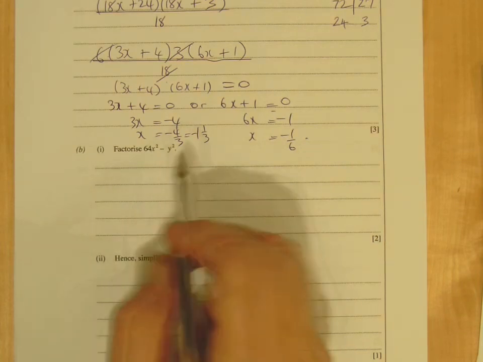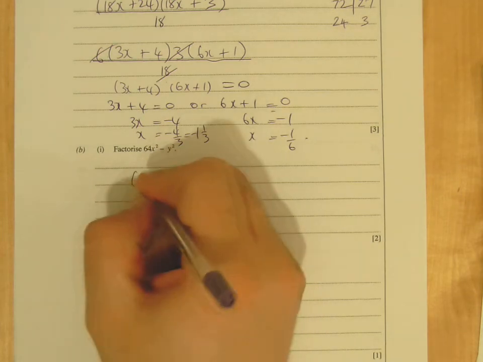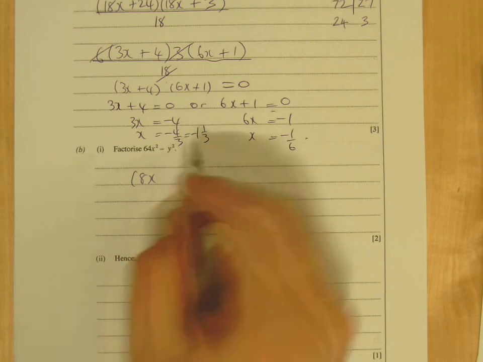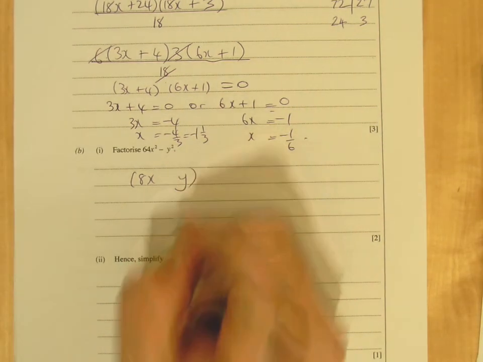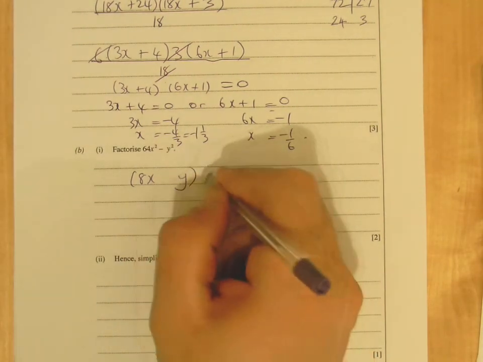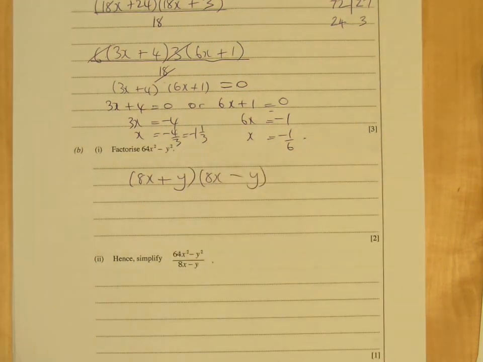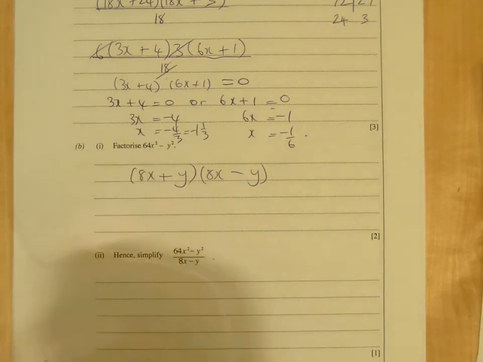So 64x squared is just 8x all squared, if you think about it, if you square that. And y squared is just y all squared. So what you do is you write 8x and y, and you put plus in one and minus in the other. That always works. Do FOIL on it and you get back to this.